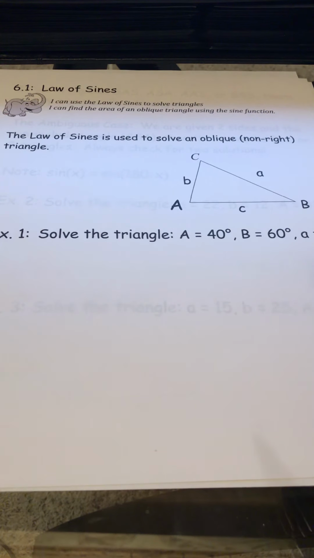I know on that same worksheet there was even a problem where someone was looking up at a friend at the top of a building and then also looking down at the bottom of the building, and once again, using angle of depression, angle of elevation, you did again have to construct some right triangles as you did that.